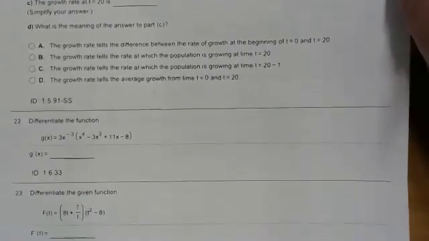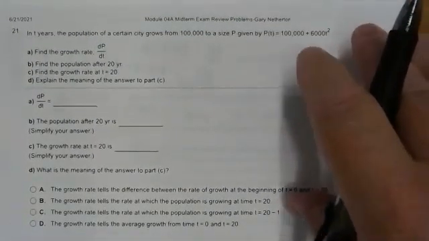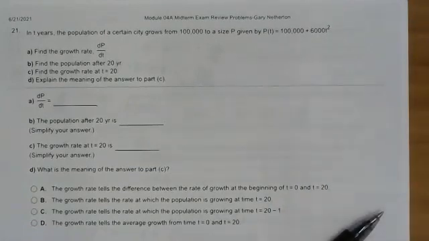All right. Now we're getting to some story problems. So this is where the fun begins. All right, let me take a quick drink for my throat and then we'll dive into this.